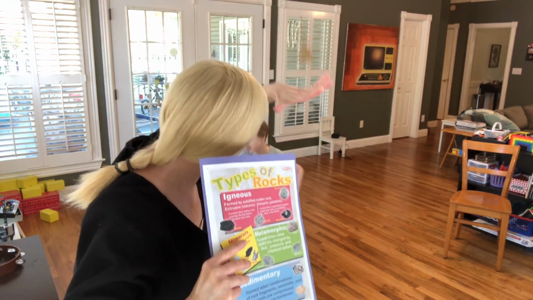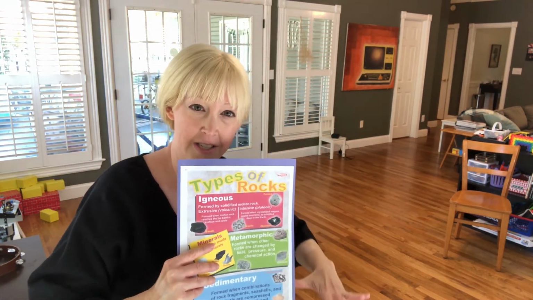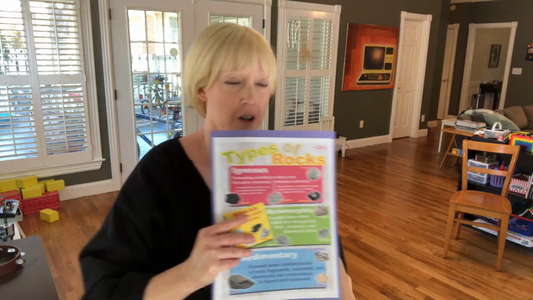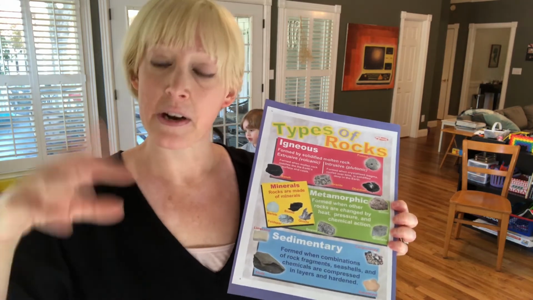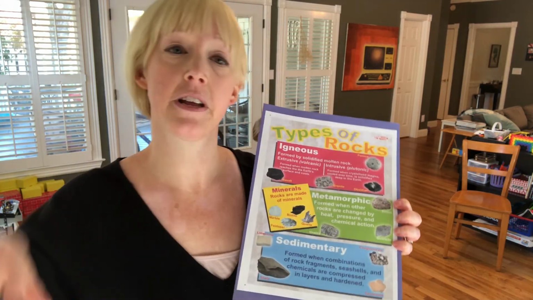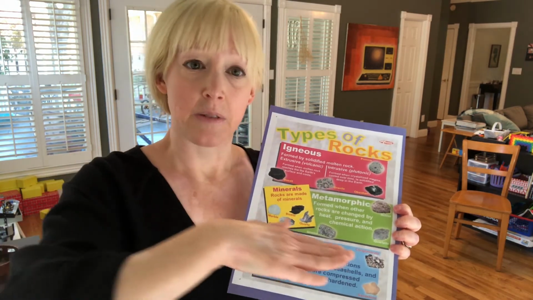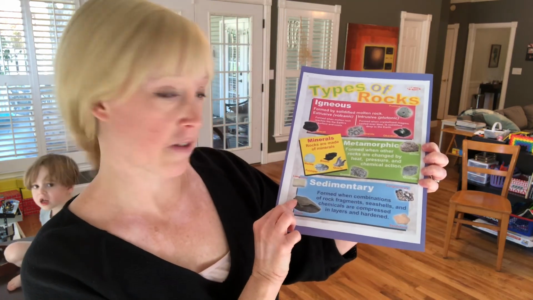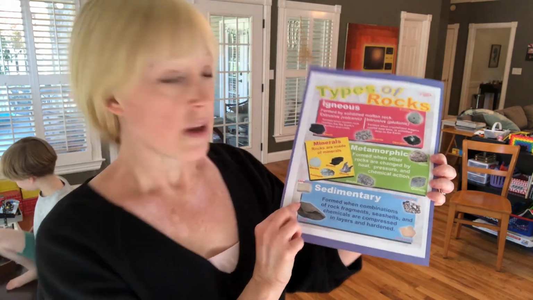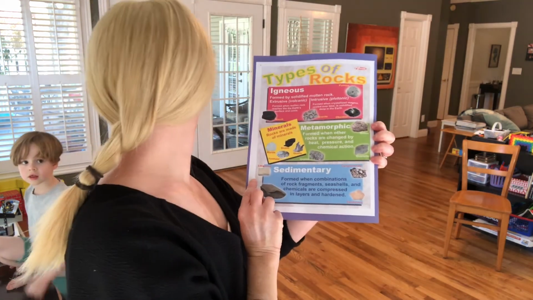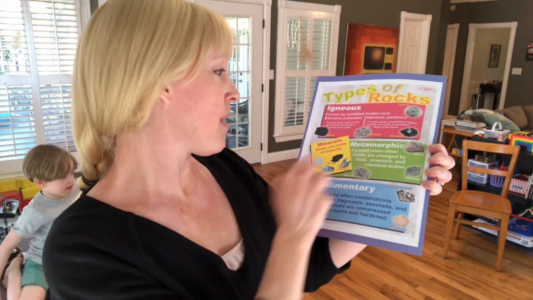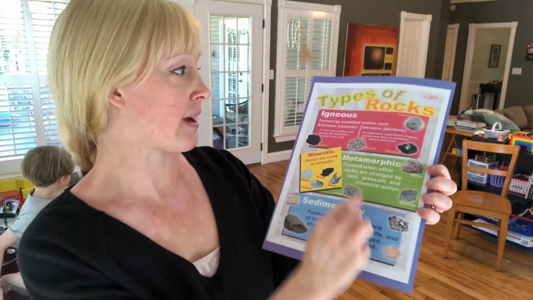Ready? Press. Metamorphic rocks have lots of pressure and then they hold. And then that last one we did was when our little pieces of sediment eroded down the stream and they floated, and then they made those layered sedimentary rocks. So now you know how to classify rocks.